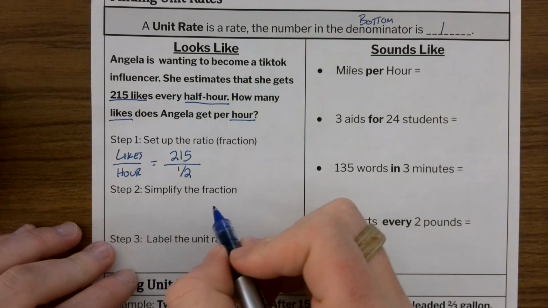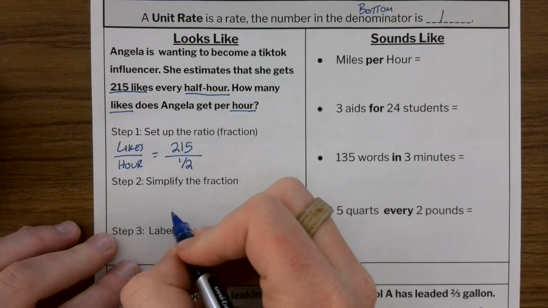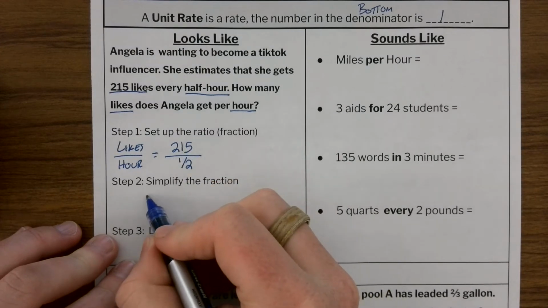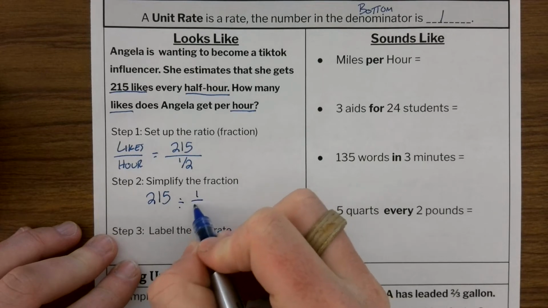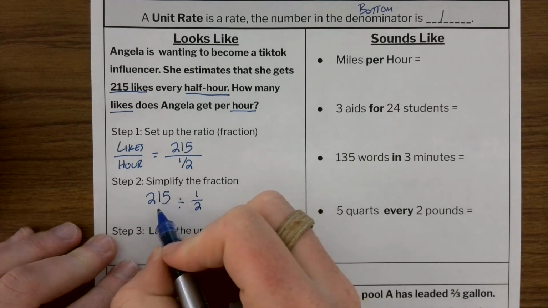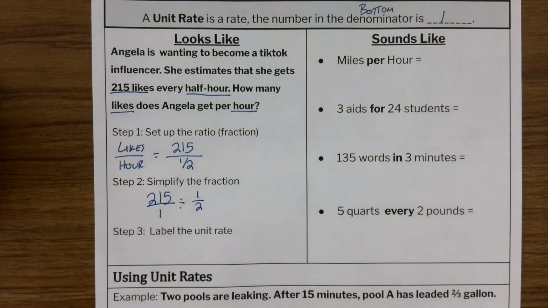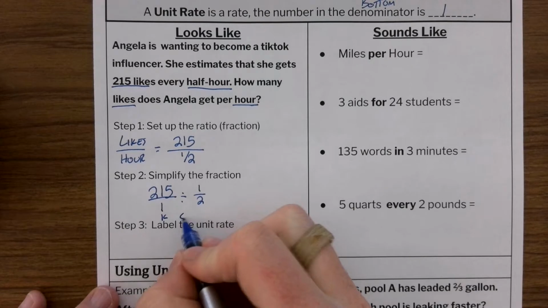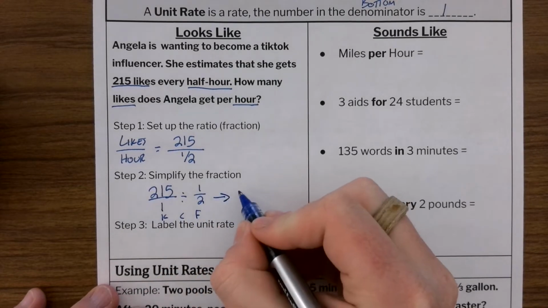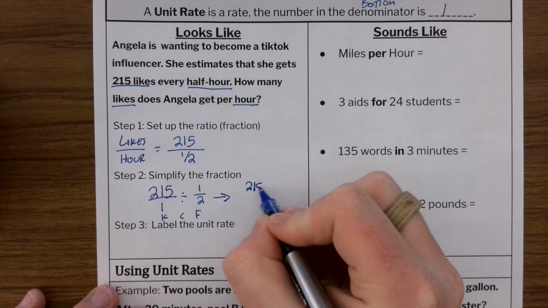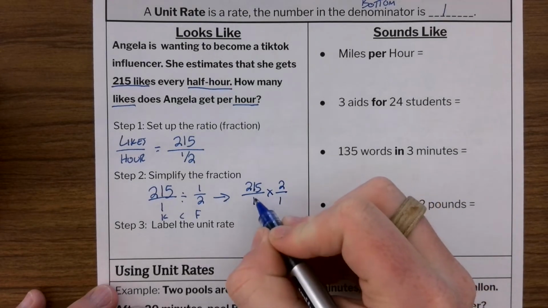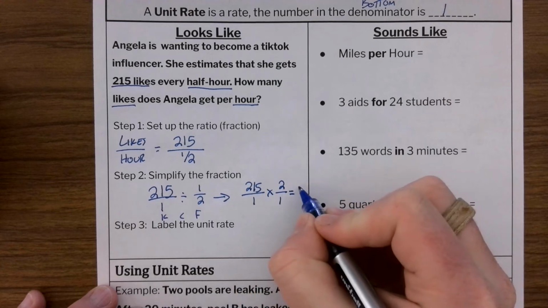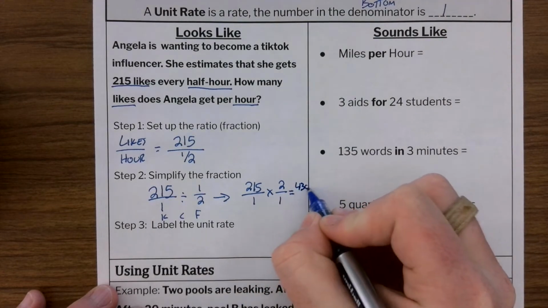So that's what I'm going to do down here for step 2. We set up our ratio. We're going to simplify our fraction. So instead of a complex fraction, we're going to do 215 divided by 1/2. Remember, 215 is a whole number. To make a whole number a fraction, we put a 1 under it. Now we're going to keep, change, flip. So we end up with keeping 215 over 1, change to multiplication, flip the other fraction upside down. So now we have 215 times 2. You can use a calculator to get 430.